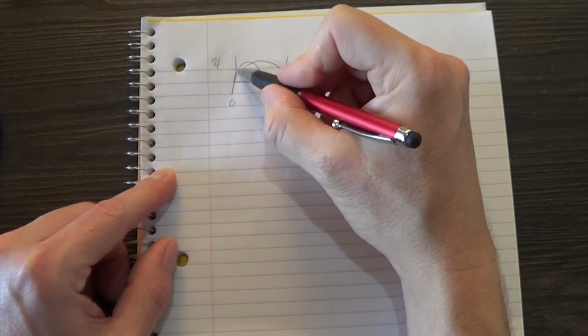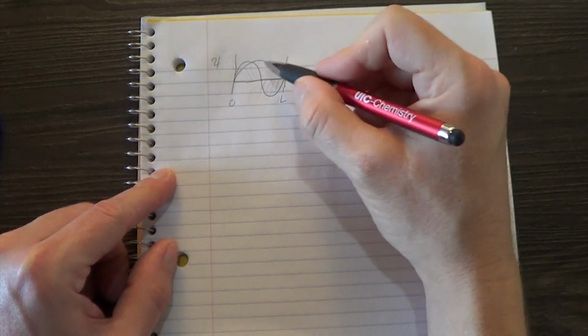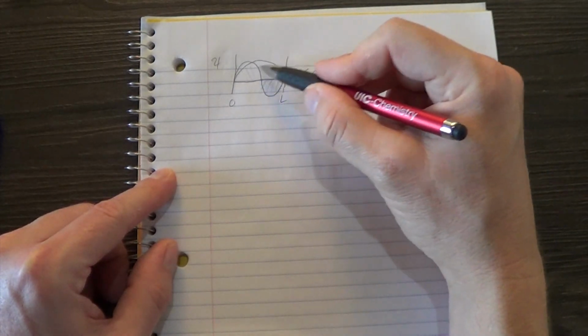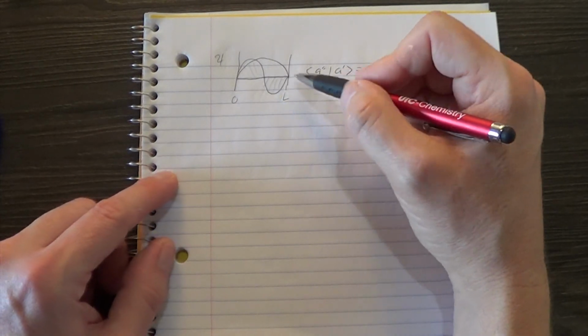As I mentioned, the overlap of the wave functions is the integration of the two multiplied. And what we have is an even times an odd function. And hopefully you remember your calc enough to know that that's zero.